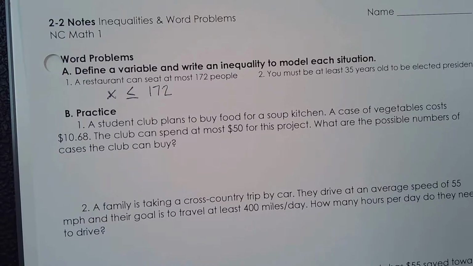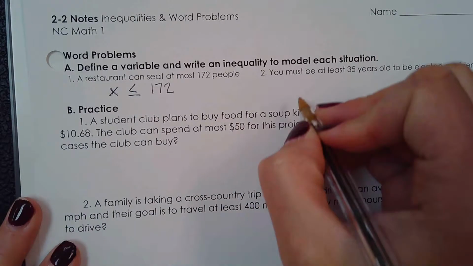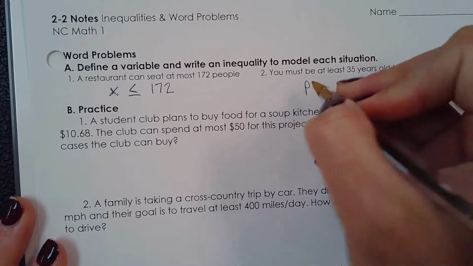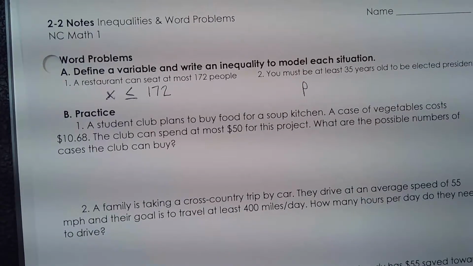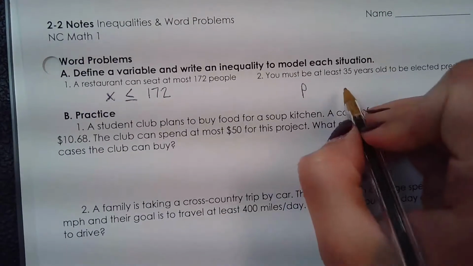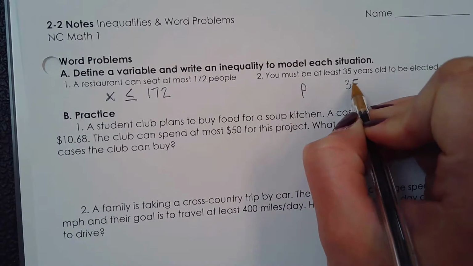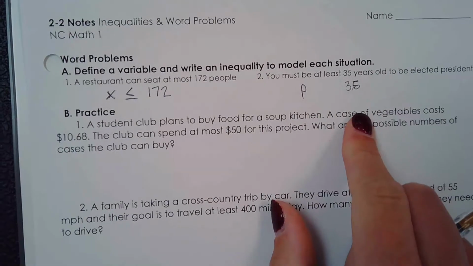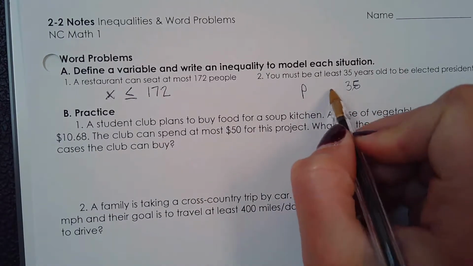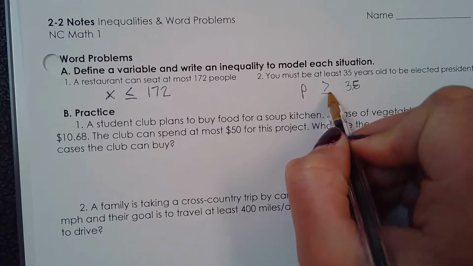Okay, so for the next one, it says you have to be at least 35 years old to be elected president. So we're going to have a variable for the age, for however old you are. What do y'all want to use? P? Okay, I was like, where did that come from? I was thinking like age. And then 35 on the other side. So if you're at least 35, does that mean your age has to be more than 35 or less than 35? More. So do we need a less than or greater than? Greater than. Good.